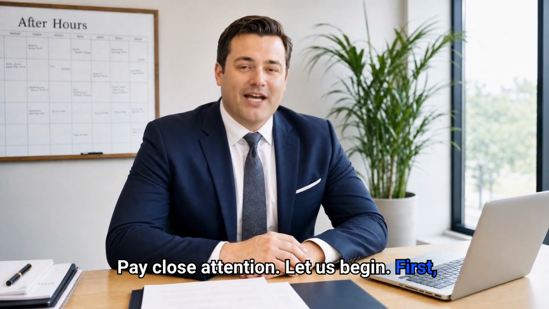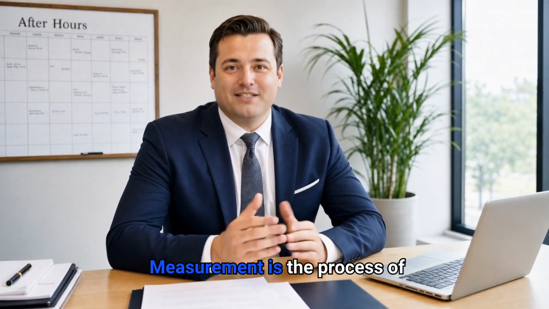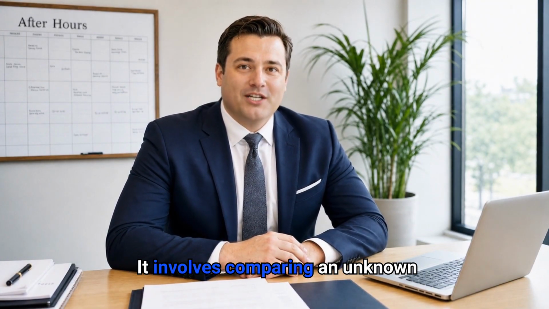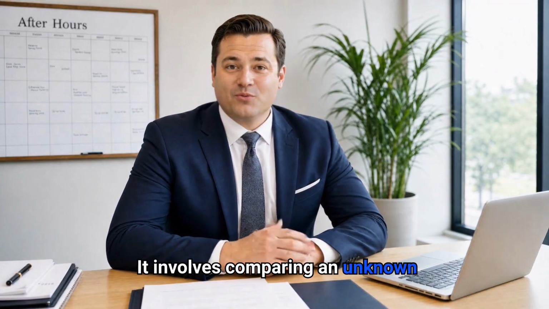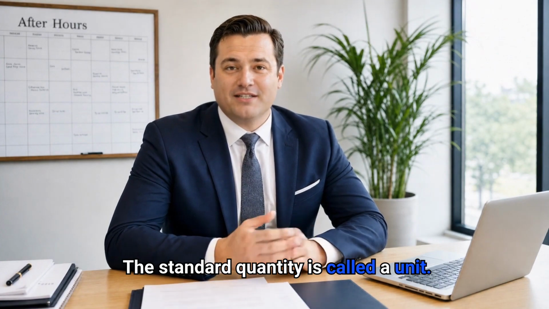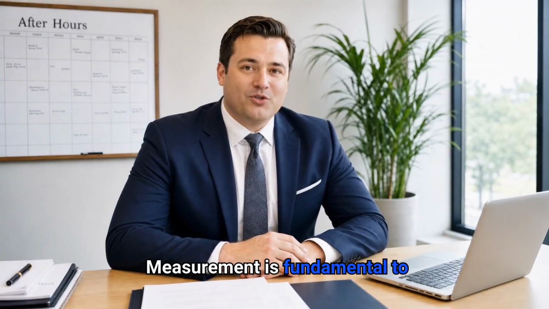First, let me explain what measurement is. Measurement is the process of determining the quantity of something. It involves comparing an unknown quantity with a standard quantity. The standard quantity is called a unit. Measurement is fundamental to physics.